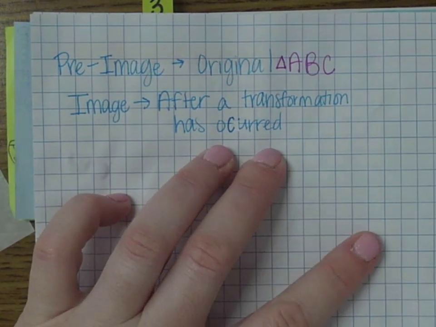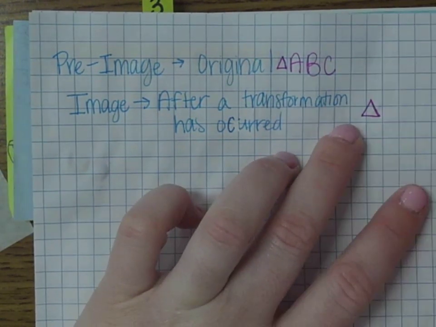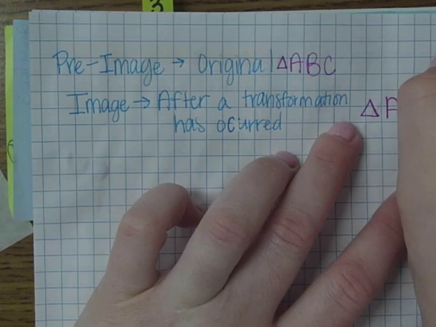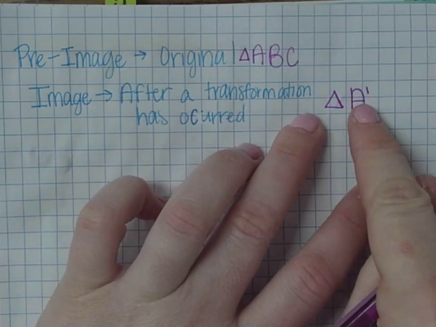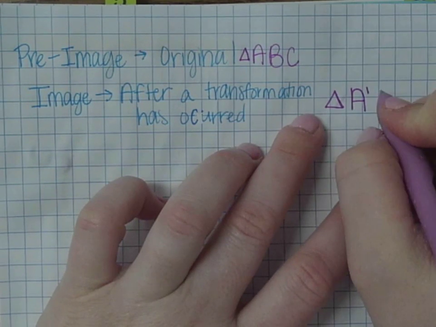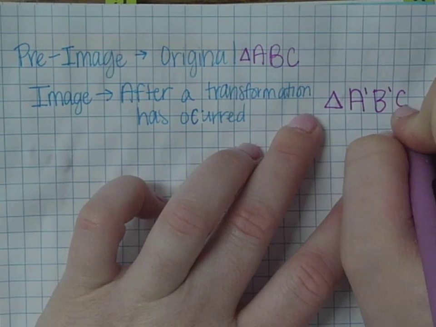And if we were talking about moving triangle ABC, we put that apostrophe right there, and then B and C.